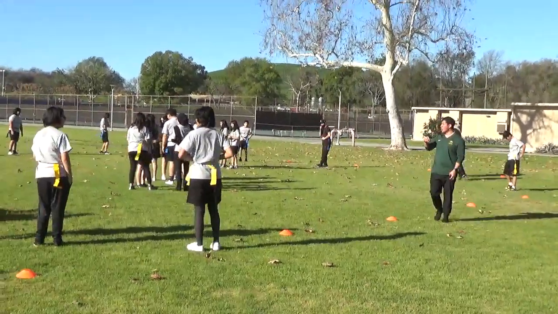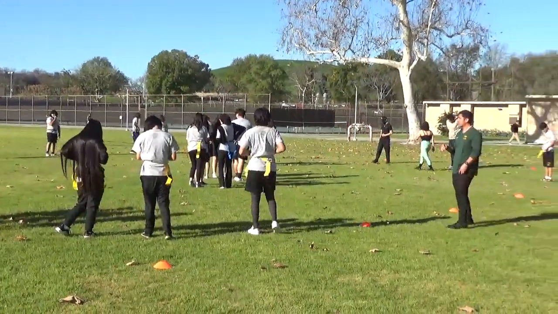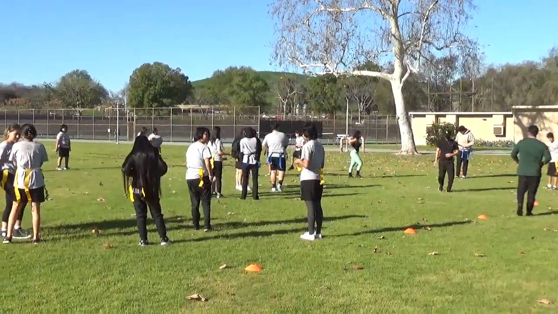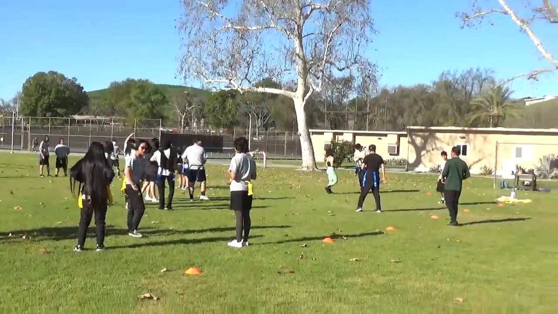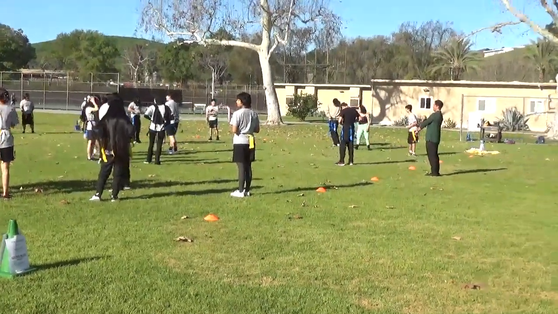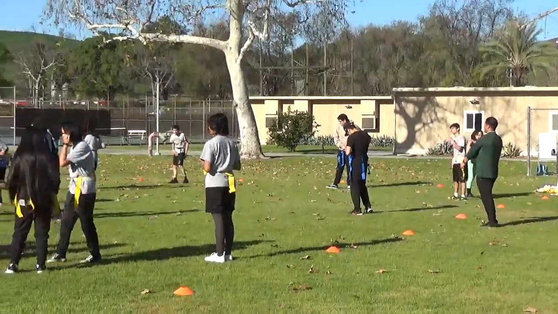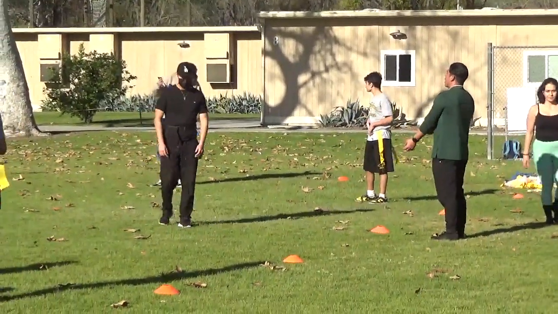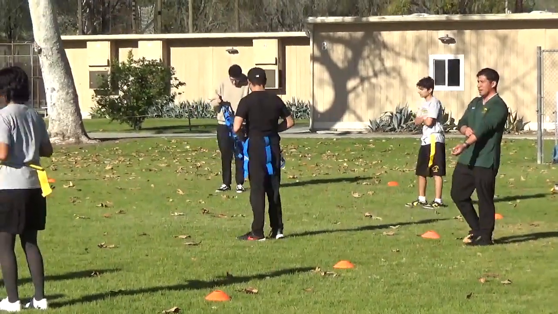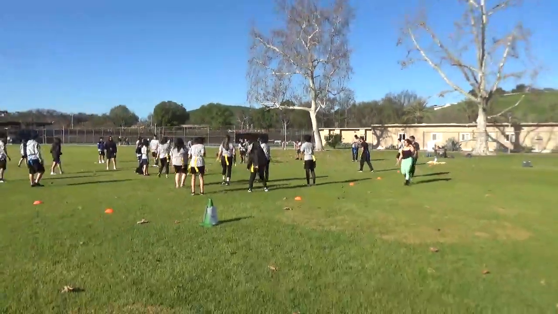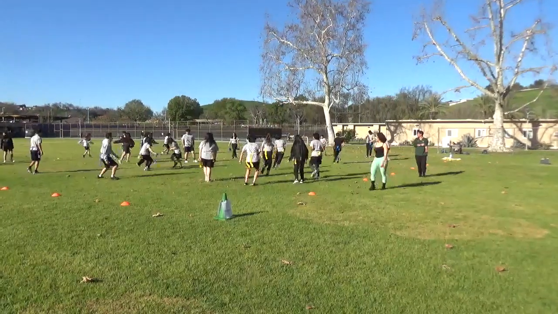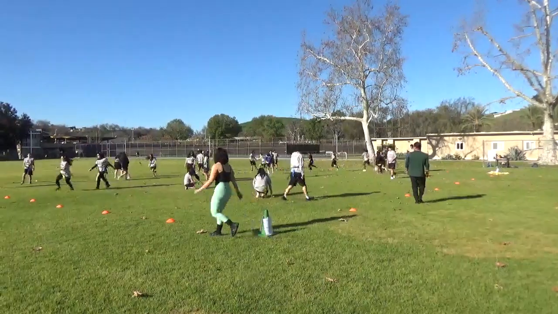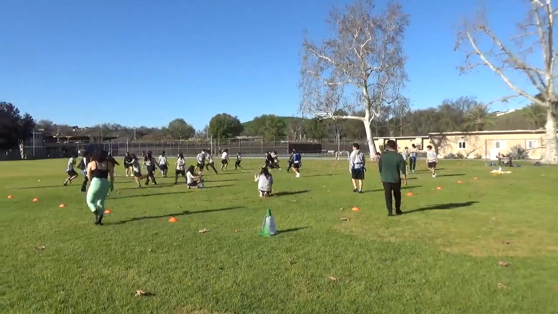Stay inside the cones. No teams, no truces. All right, when I say go, we are running this round. Running. Ready? Go. When you are out, take a knee. Keep your eye on the person that pulled your flag.